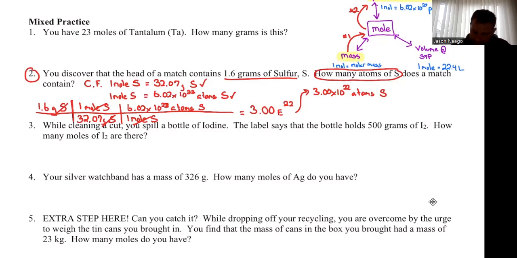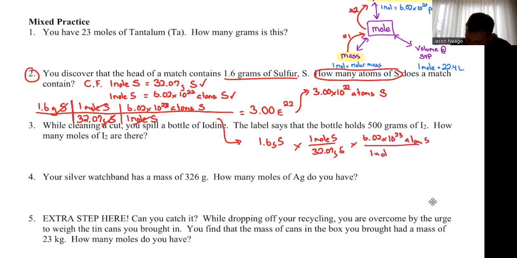I could also write this using the fraction method. So it would be 1.6 grams of sulfur times 1 mole of sulfur over 32.07 grams of sulfur times 6.02 times 10 to the 23rd atoms of sulfur divided by 1 mole of sulfur. Moles of sulfur cancel, grams of sulfur cancel. So I can think about this over 1, and then I solve it the same way. If it's in the numerator, I multiply. If it's in the denominator, I divide. At the end of the day, I don't care which method you use. What I care about is that you're showing your work and you're giving me an answer.